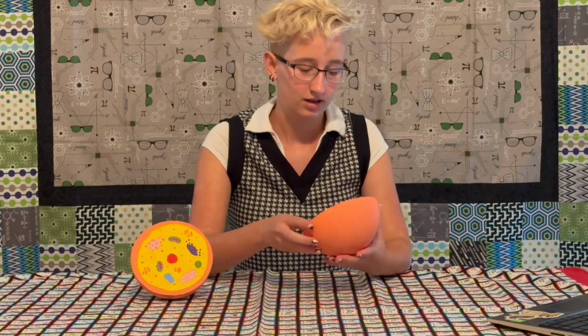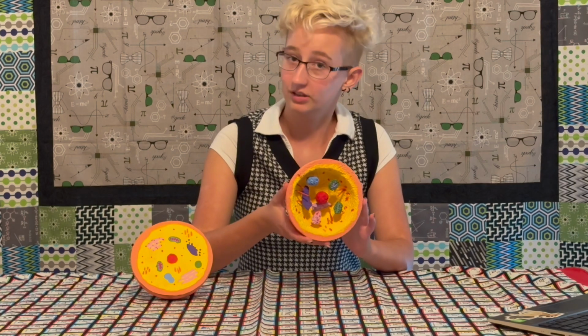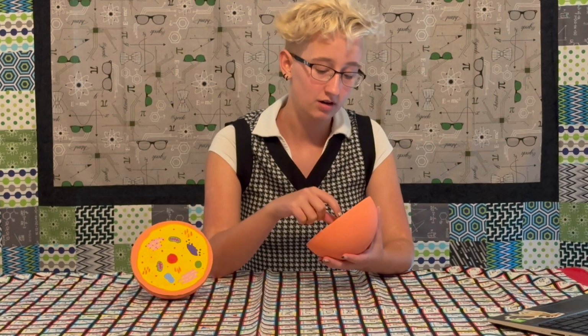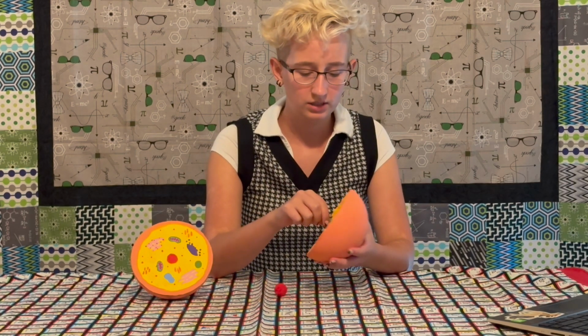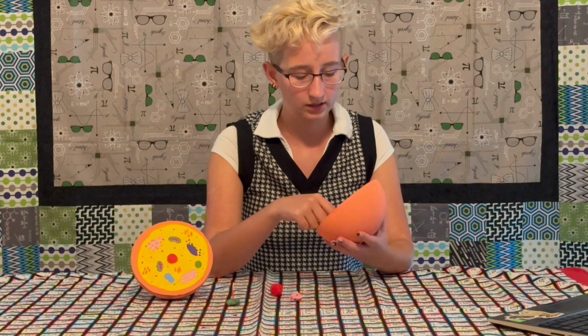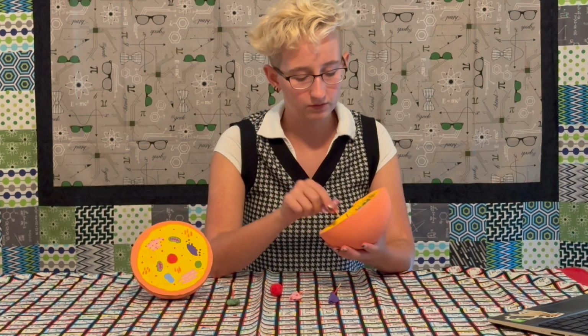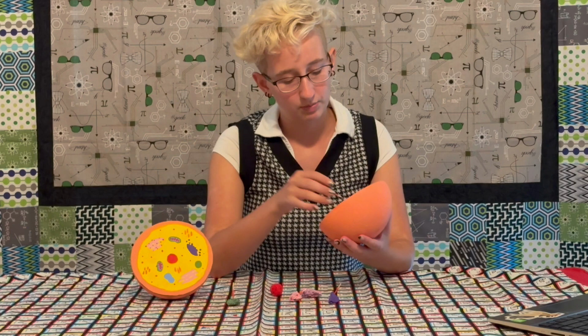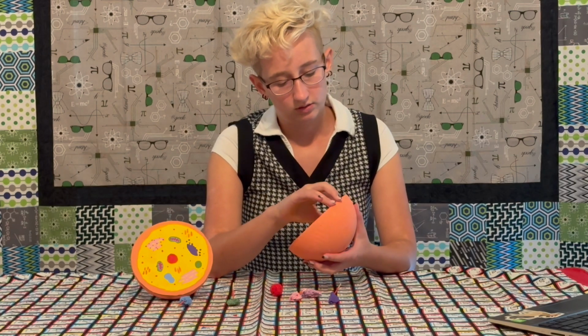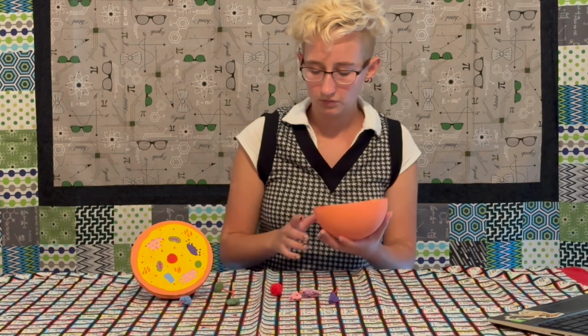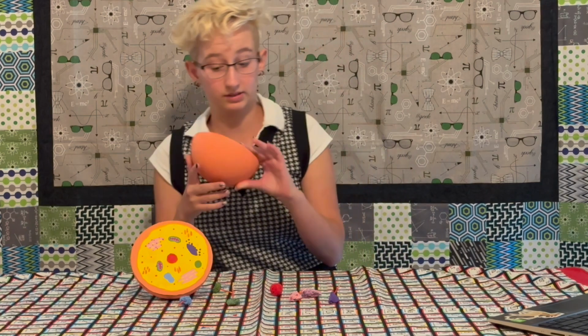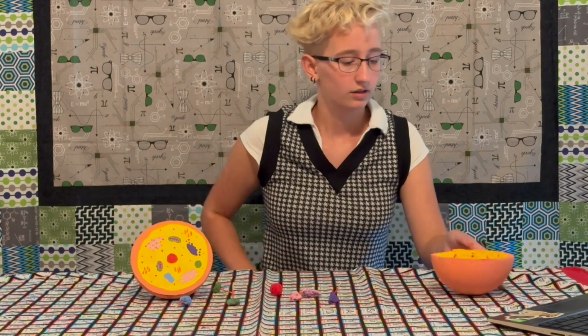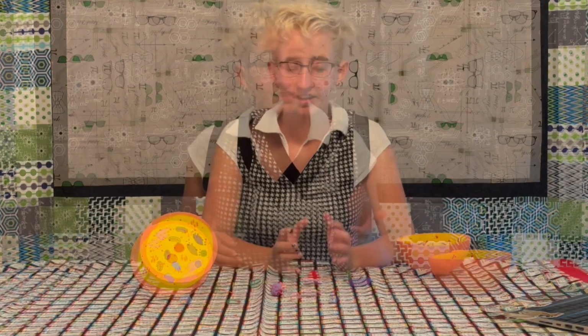So, as you can see, we have this fully constructed eukaryotic cell right here. Let's go ahead and take out the organelles, and let's learn a little bit about each of them as we put this back together. So, that's what it looks like when it's all empty. Kind of funny, right? So let's start with the basics.